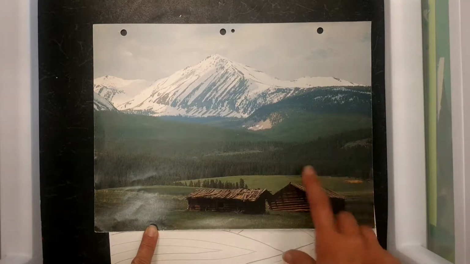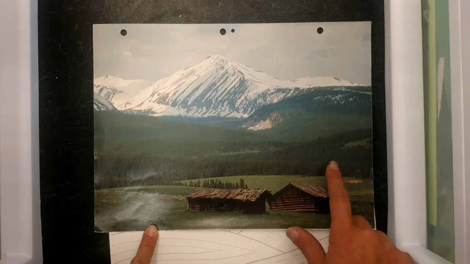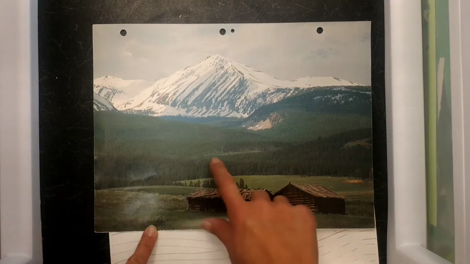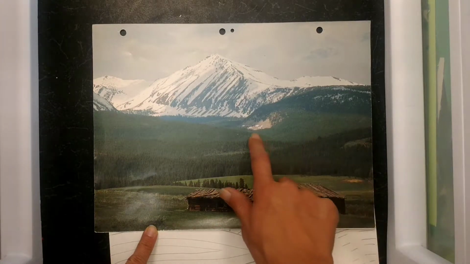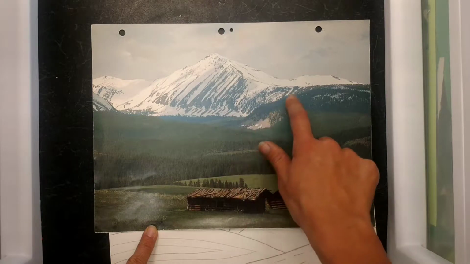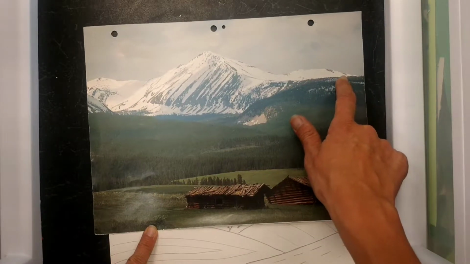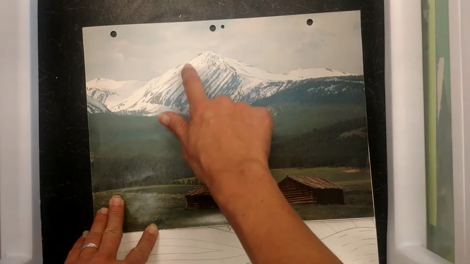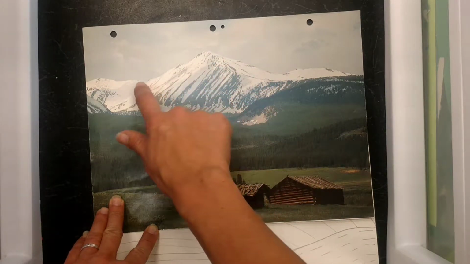And even if I don't look at the trees to let it confuse me, there's another line going up here, and it keeps going all the way up until we get into this mountain area. And then it juts up here. So if you can follow along with your finger, you can see what the basic line design and line shape of this photo is.